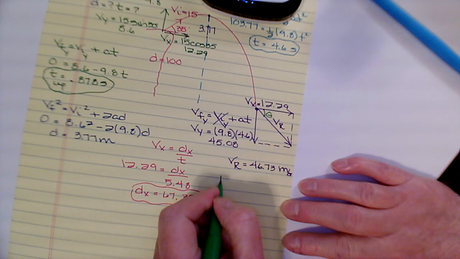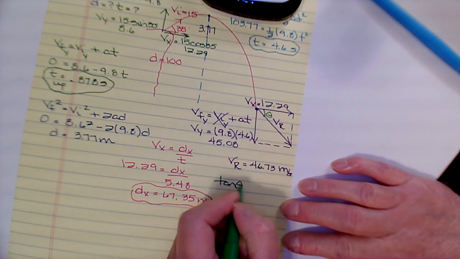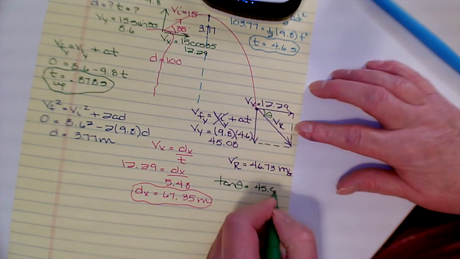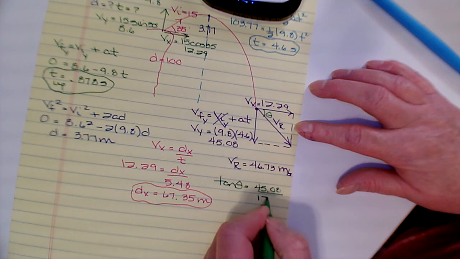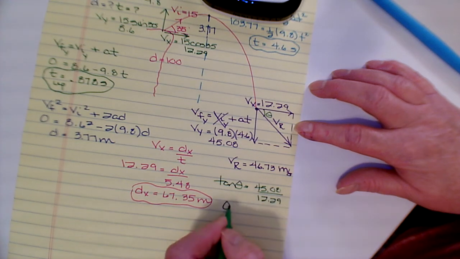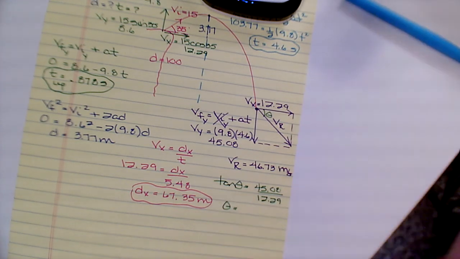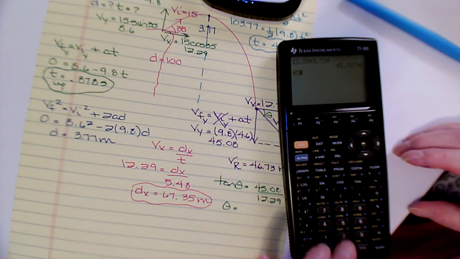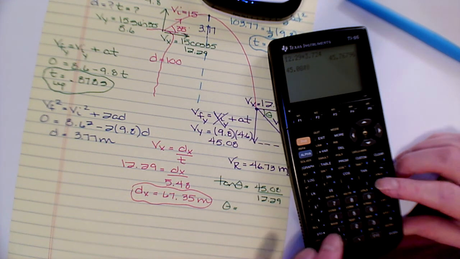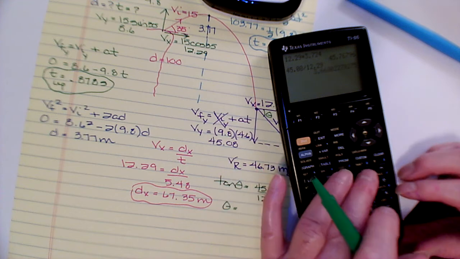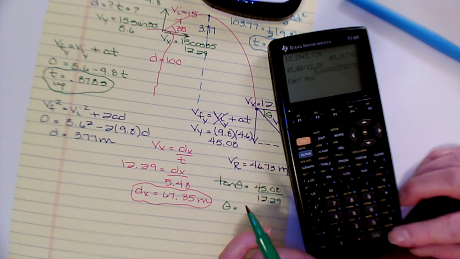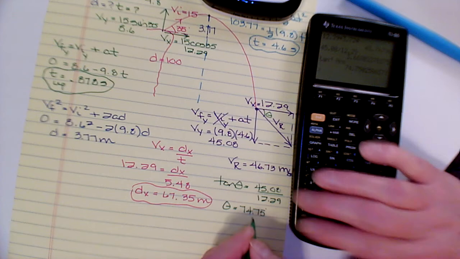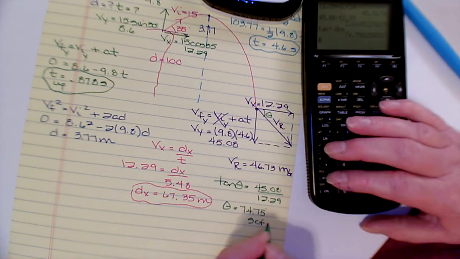And you'll also notice that it really is hitting the ground with an angle here. And so I could use a little tangent here to find that angle with which it hits the ground, and that would be 45.08 over 12.29. Theta equals, let's do that real quick. So we have 45.08 divided by 12.29, inverse tan of the answer. And I get 74.75 degrees. We'll call that south of east.